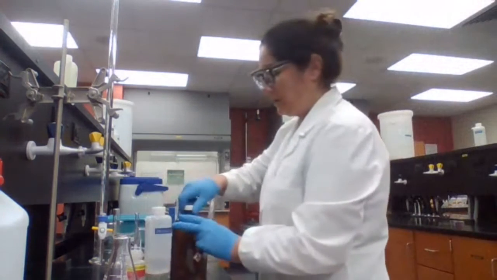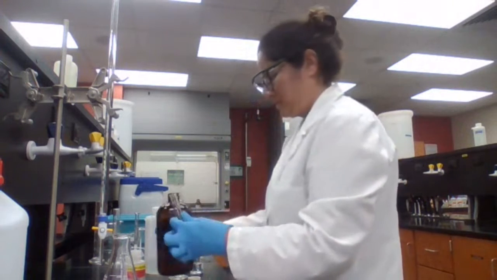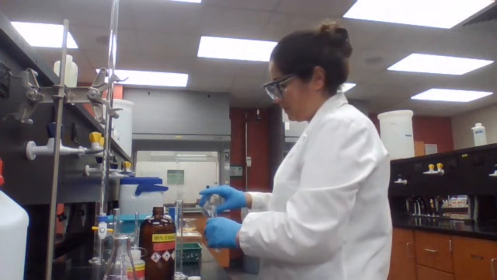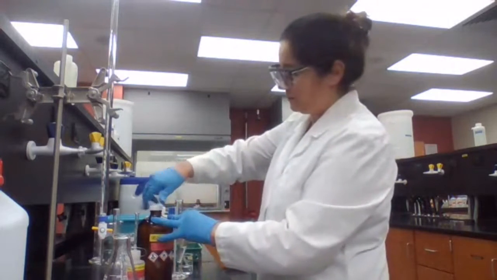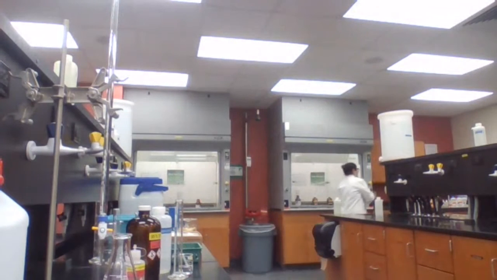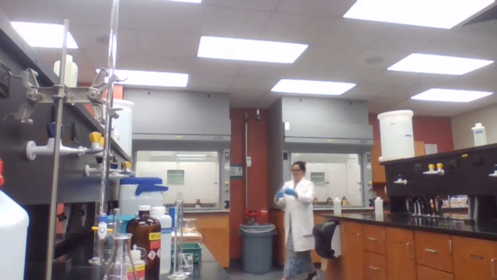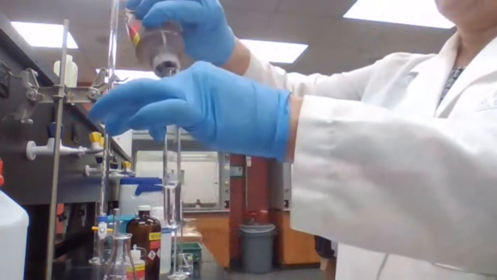Dissolve it with ethanol, and add silver nitrate. This is unknown A for the silver nitrate test.